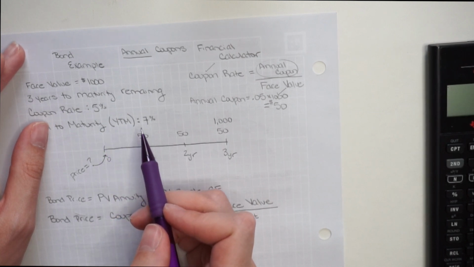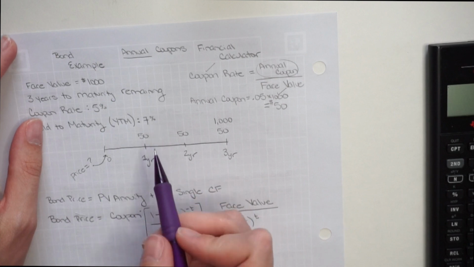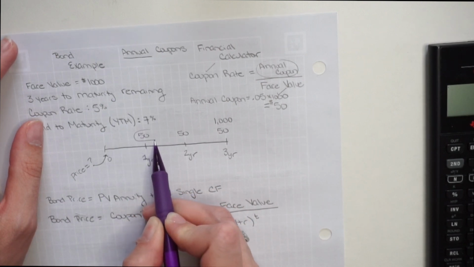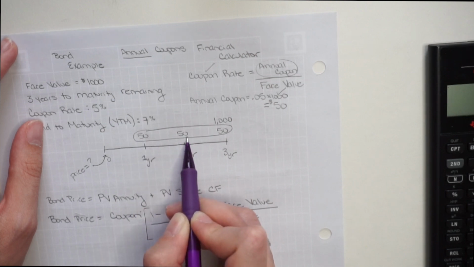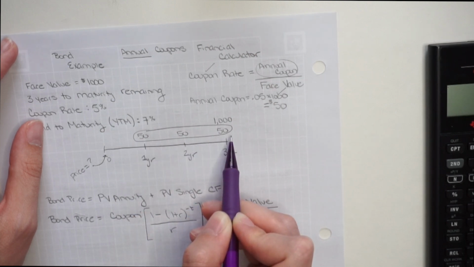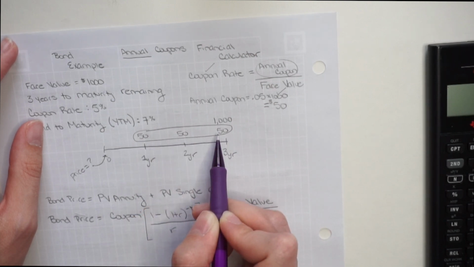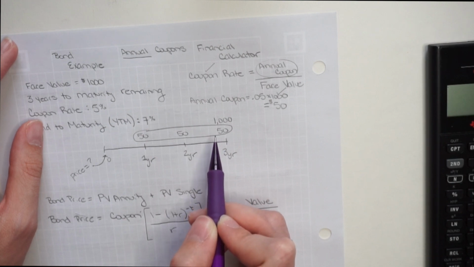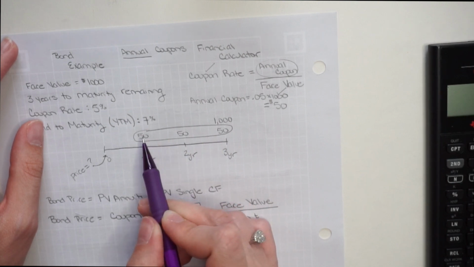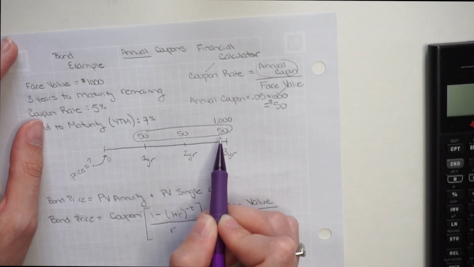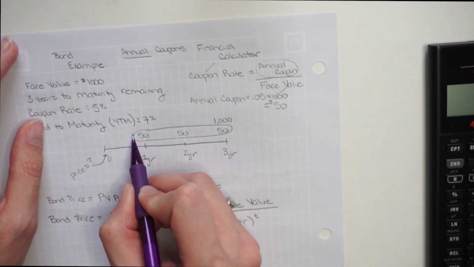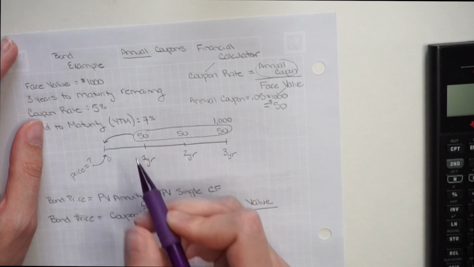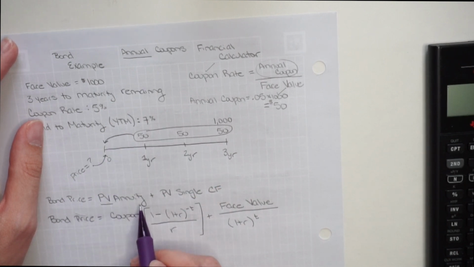There are different sets of cash flows that we can group together. First let's look at the coupons here. These coupons are an equal amount over a fixed amount of time, and they're all equally spaced. Because we meet those 3 requirements, we can group these 3 cash flows together as an annuity, and we're bringing them backwards on our timeline, so it's going to be the present value of an annuity.